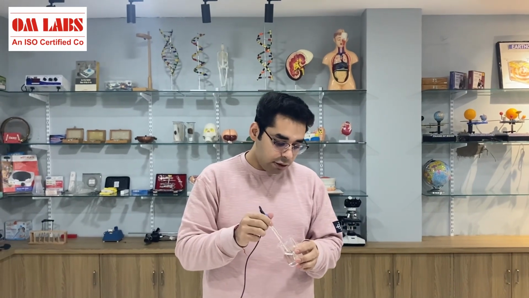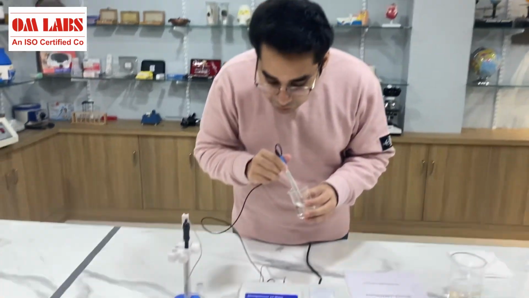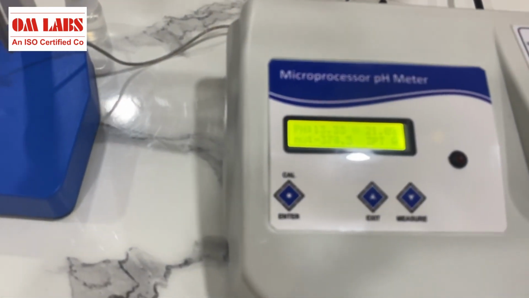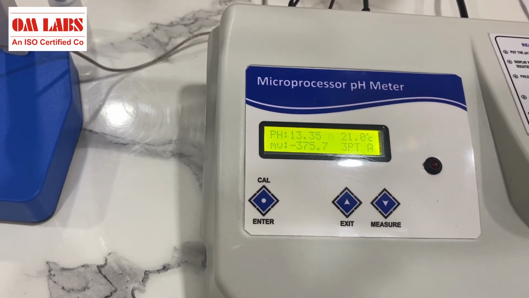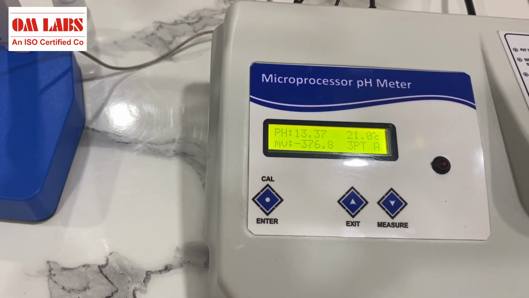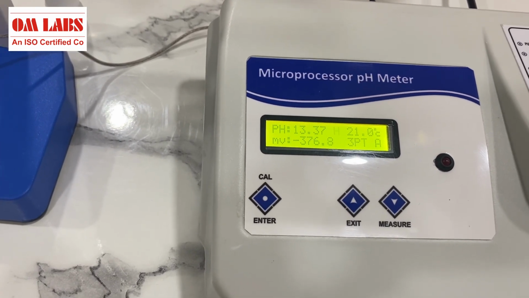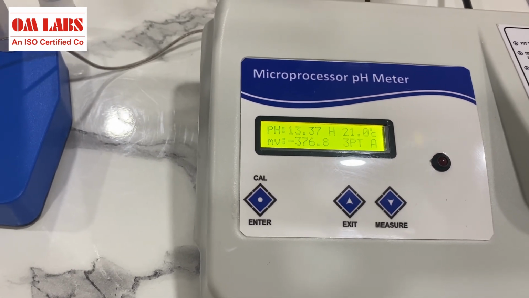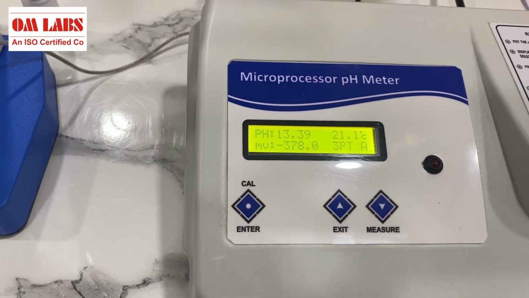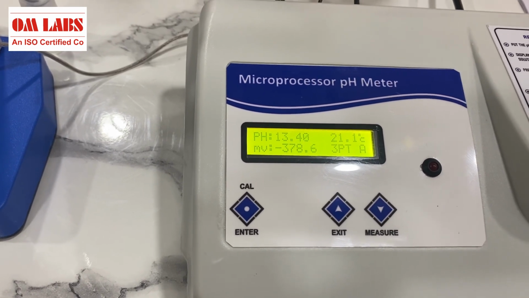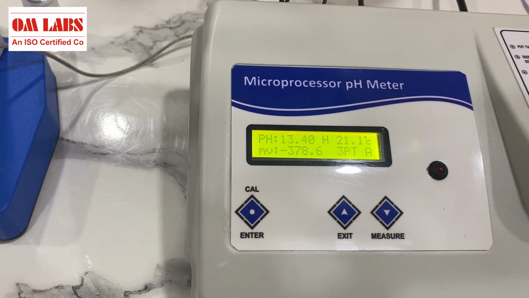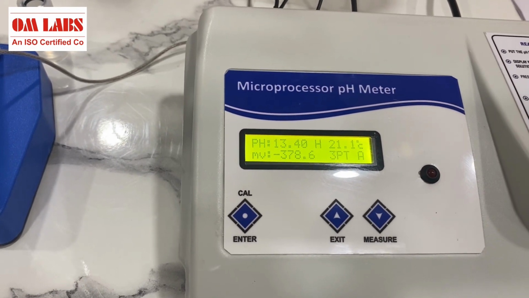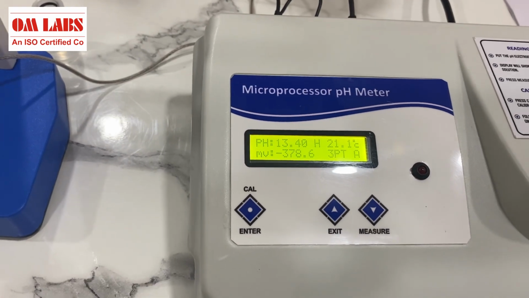And now what I'll do is I'll immerse the probe directly into the solution like this, and as you can see, we are getting the readings. You have to wait for some seconds or some minutes so that we get the accurate reading. And as you can see, we have got the accurate reading, that is 13.40. So this was about the operation of this particular pH meter, which is set on industrial standards.